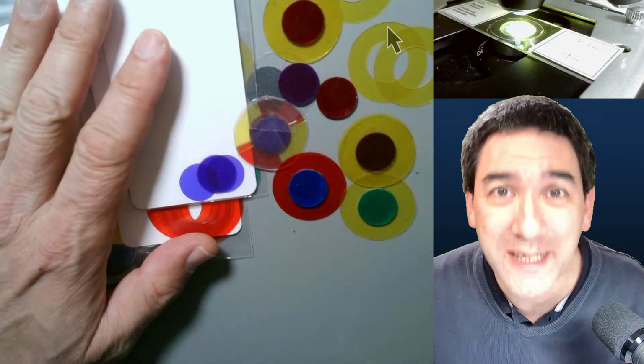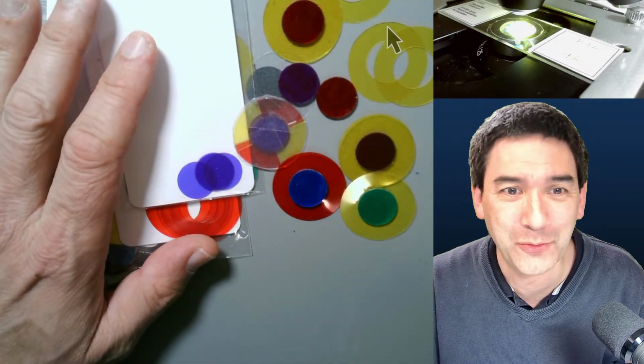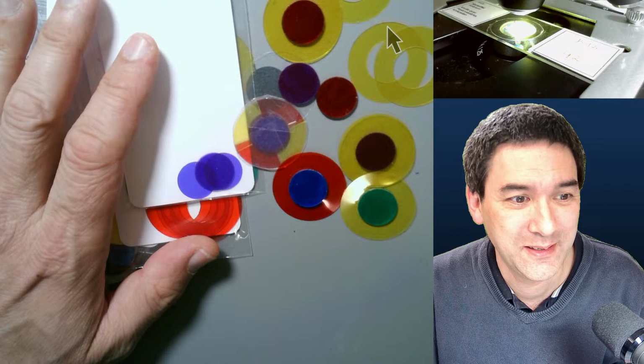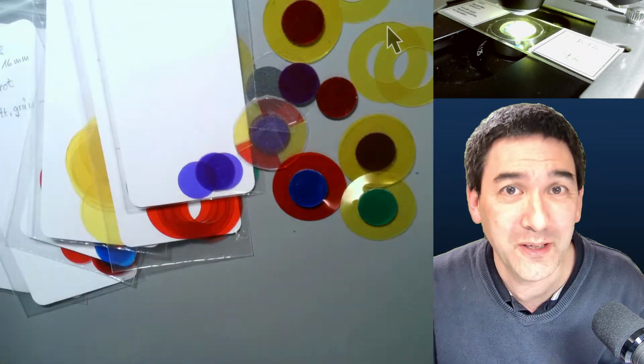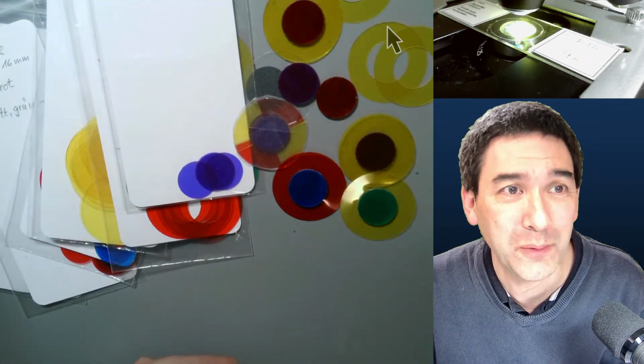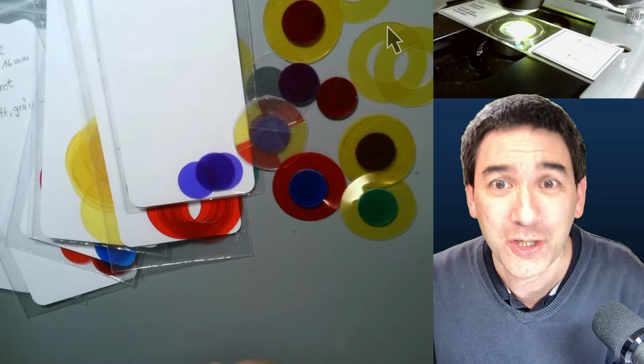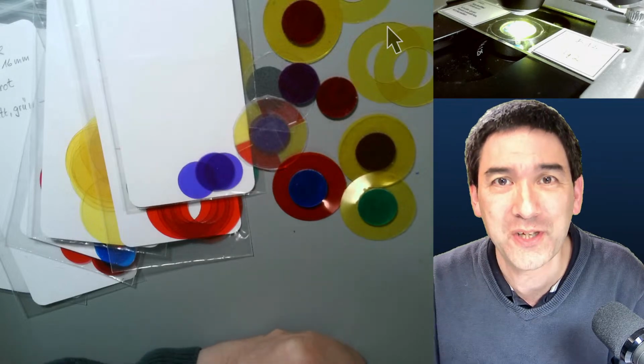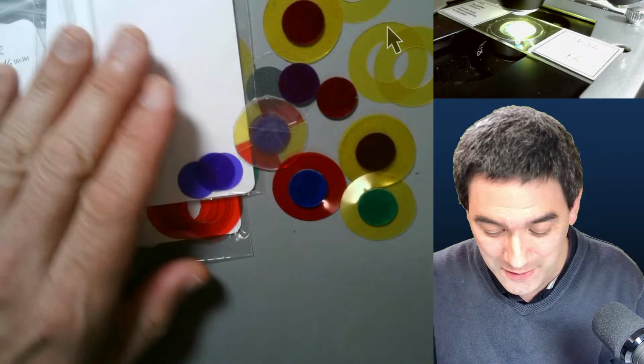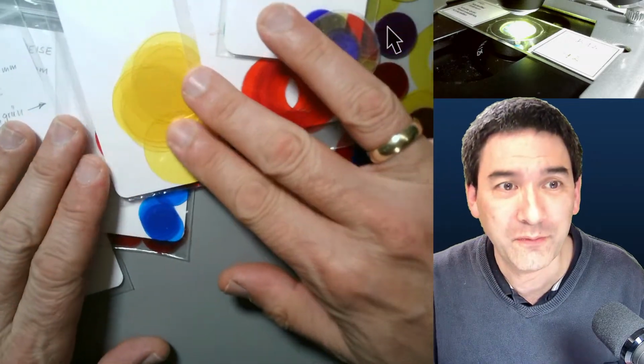These are Rheinberg filters for microscopy. And I would like to present them today to you and show you a little bit what little magic you're able to do with those Rheinberg filters. They're pretty nice, pretty neat, and you see quite a variation here.